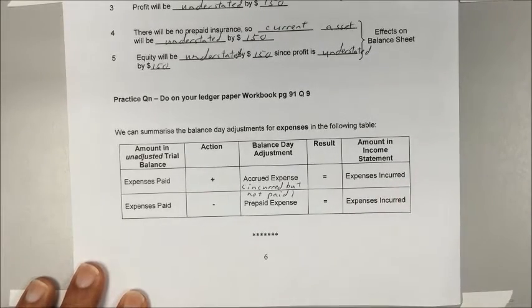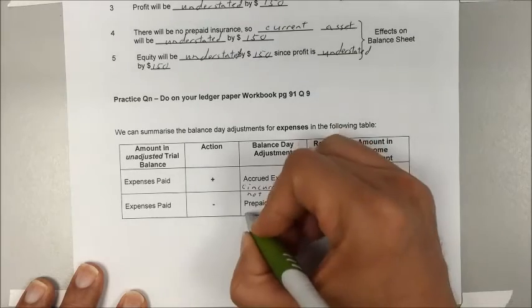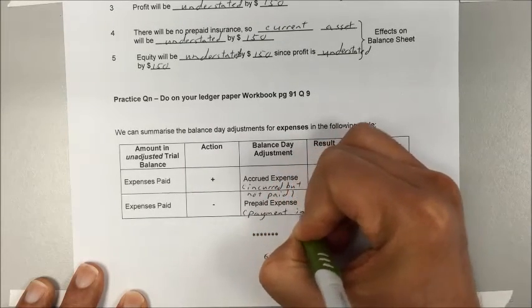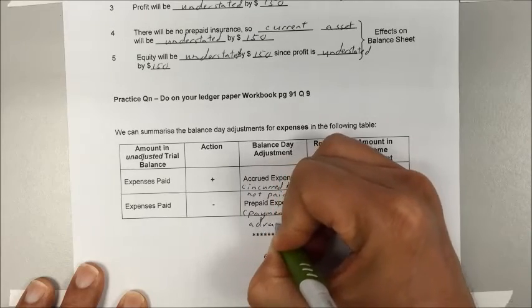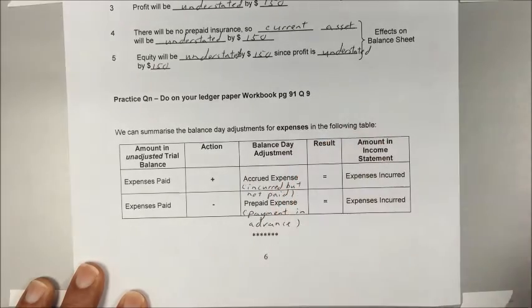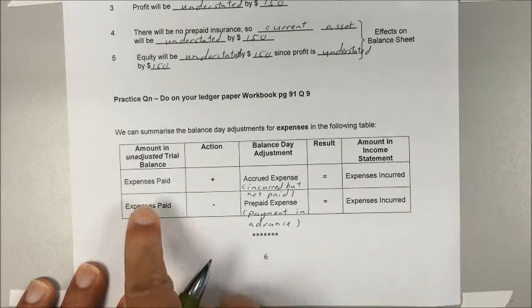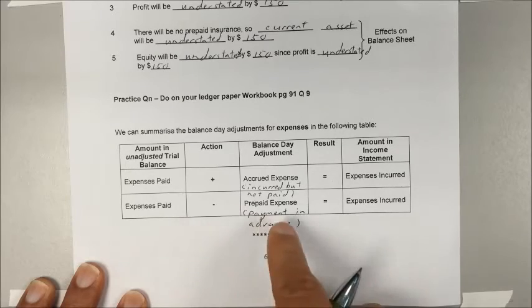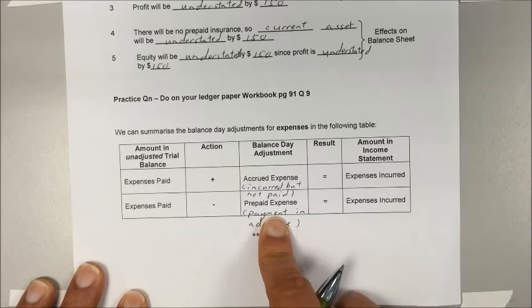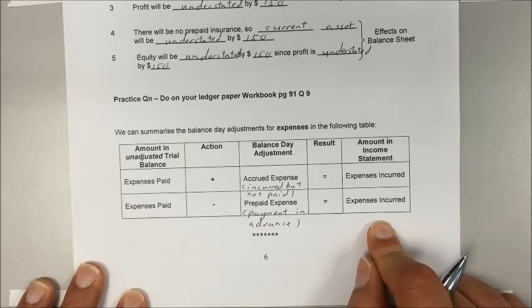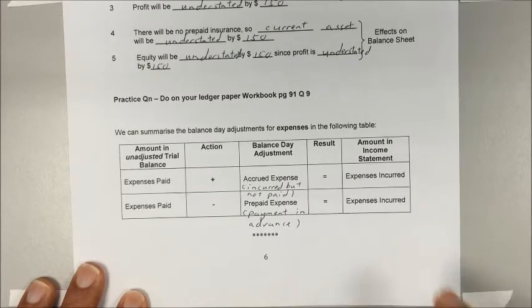Now, prepaid expense, as we mentioned, is payment in advance. So to adjust for this, your expenses that you have paid, you have to subtract this prepaid expense in order to get the expenses incurred for the current accounting period.